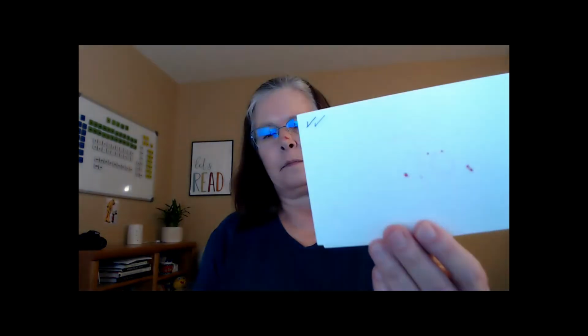So once they learn up to 5 to 6 words, then I will make sure that I put a check on the back of their card. And let me see if I have any checks on the back of this child's card. Yep. So there's a couple checks on here.